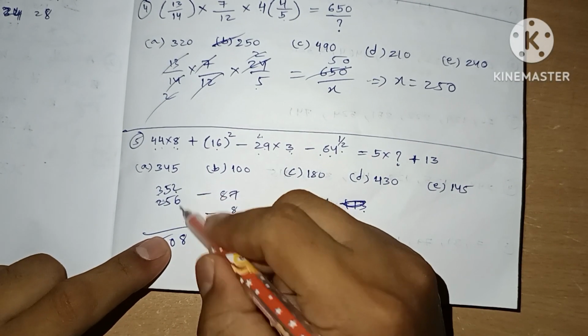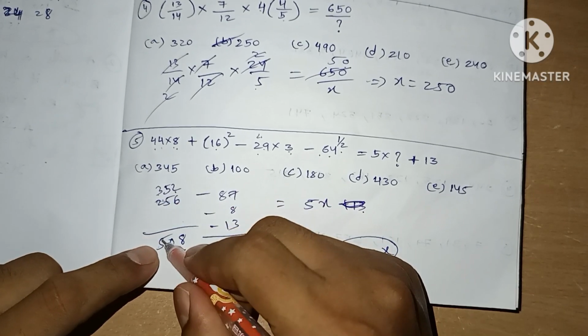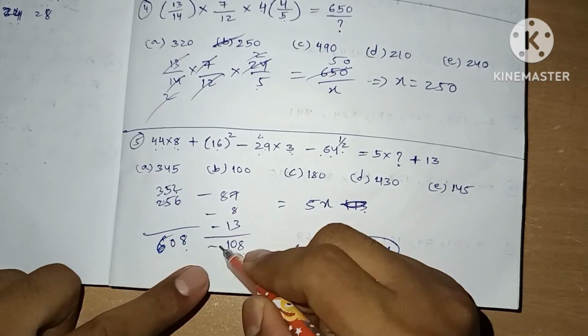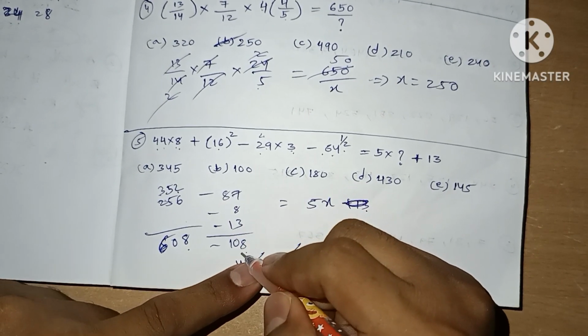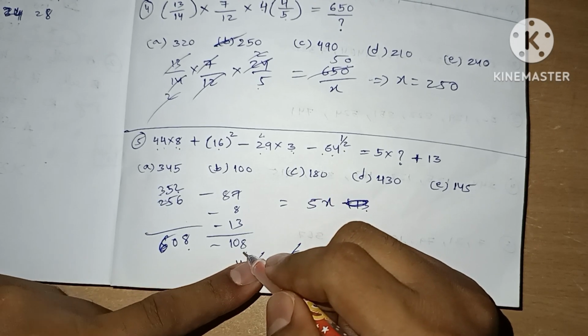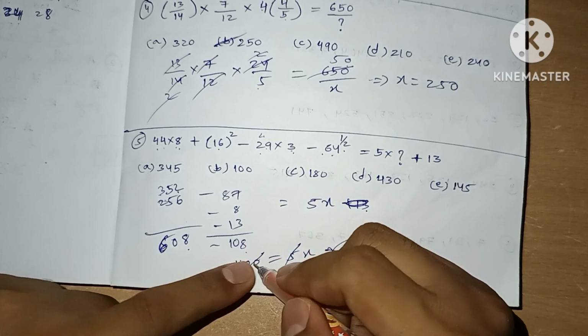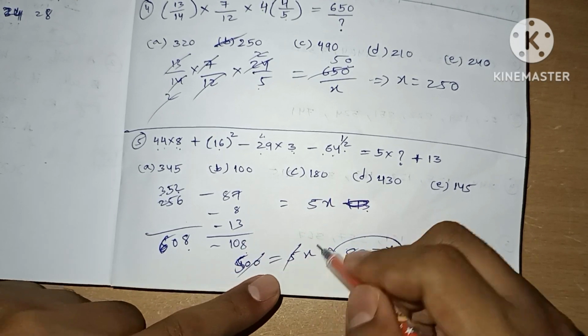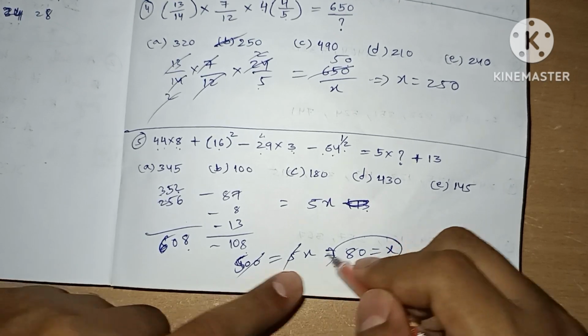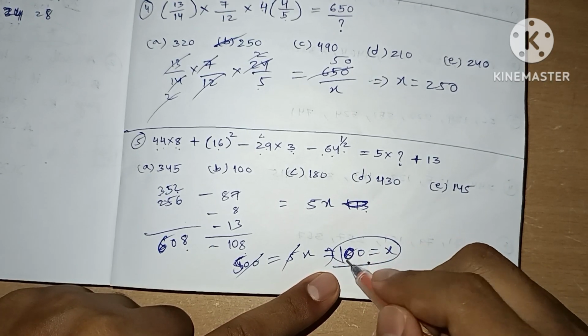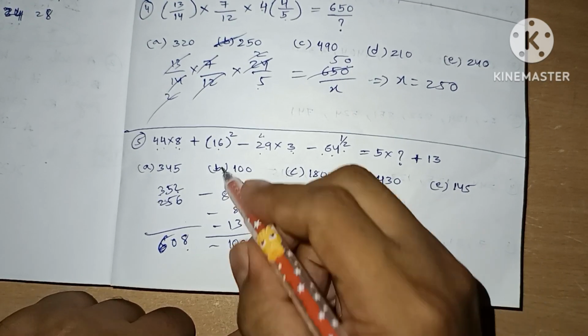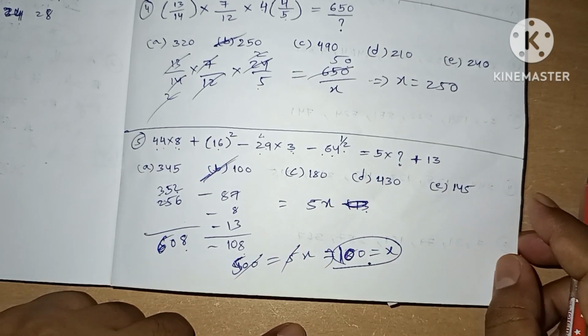So sum of the values is 80 and this is 608. 608 minus sum of all these negatives are 108. So 608 minus 108 we get 500. 500 whole equals to 5x. 5 100 times. So answer is 100. X value is 100. Option B is our answer.